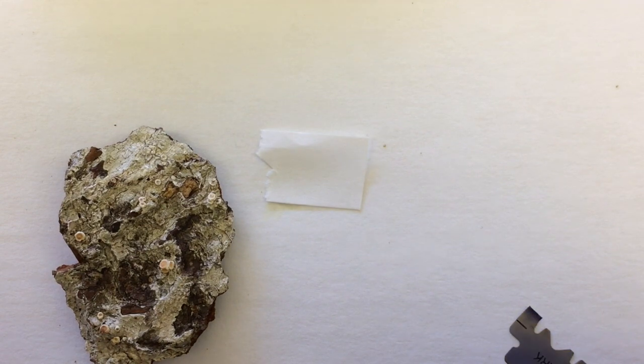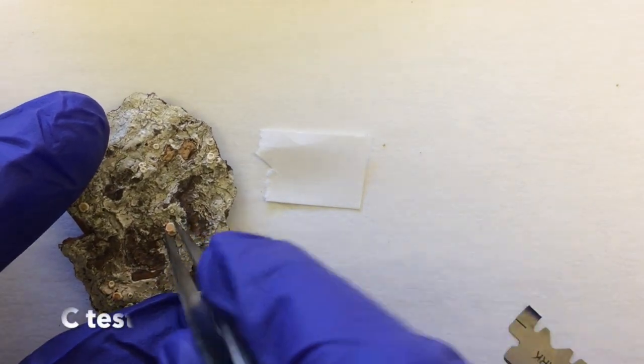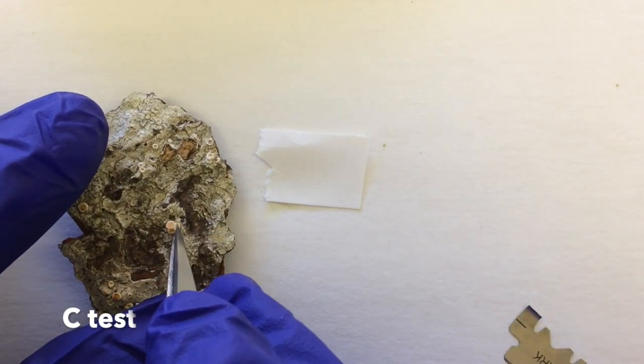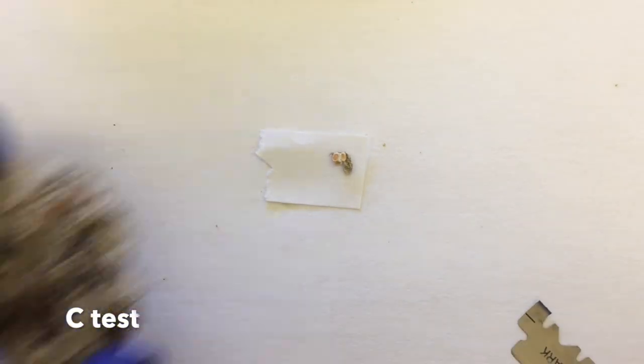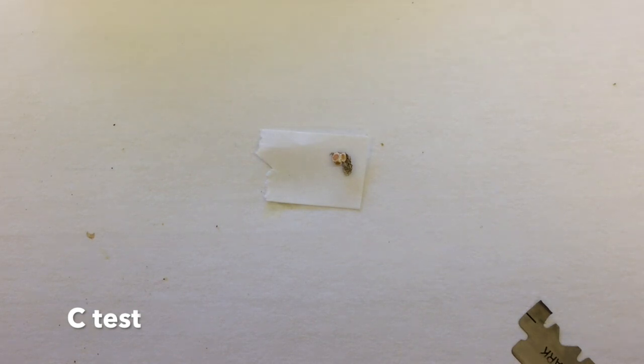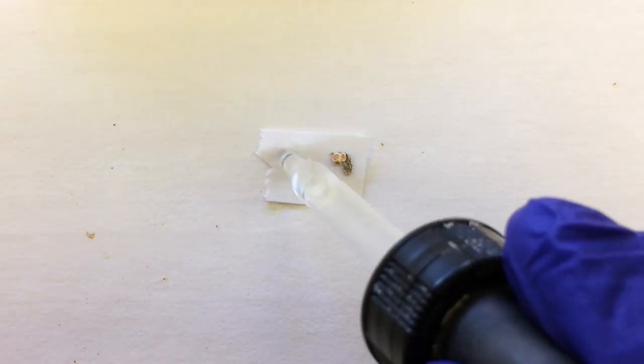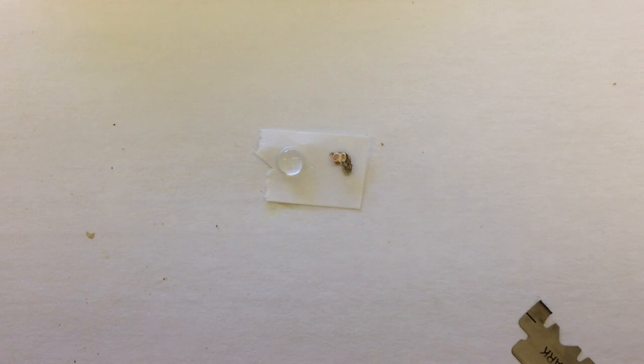The C-test is performed in the exact same way as the K-test. You can either use a glass capillary for this reaction, or you can use this method using a piece of scrap paper and a drop of the reagent, depending on whatever works best for you.